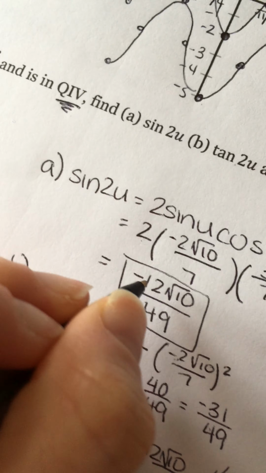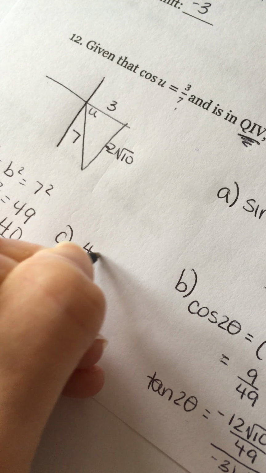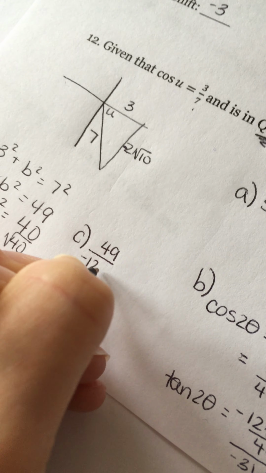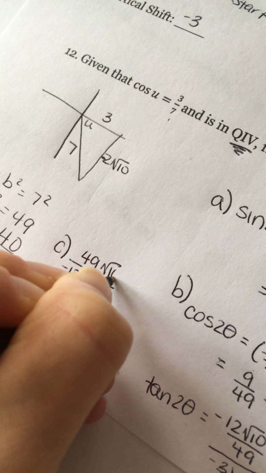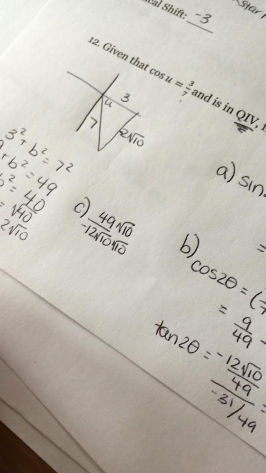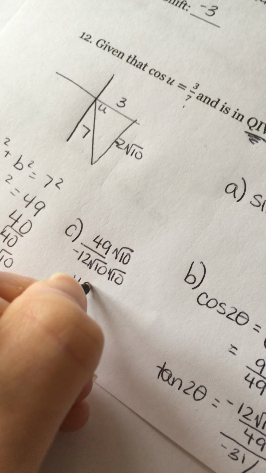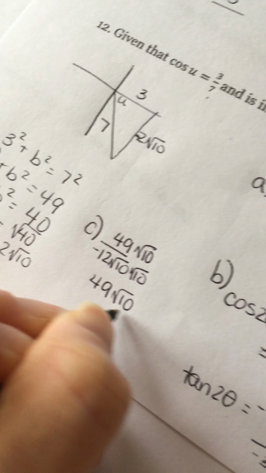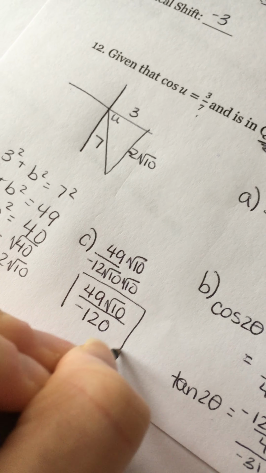So 1 over the sine of 2u would look like 1 over negative 12 root 10 over 49, or just flip it. So 49 over negative 12 root 10. Multiply both top and bottom by root 10 to rationalize the denominator. So I'm going to get 49 root 10 over negative 120. And that's my answer for C.